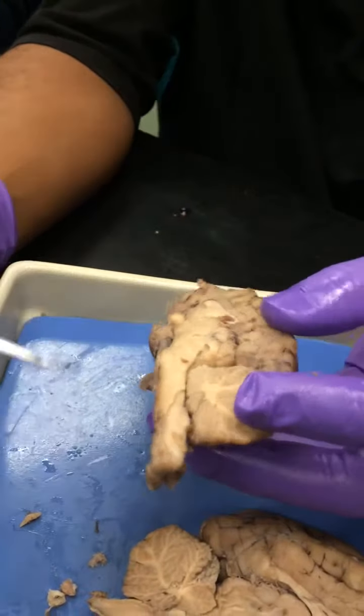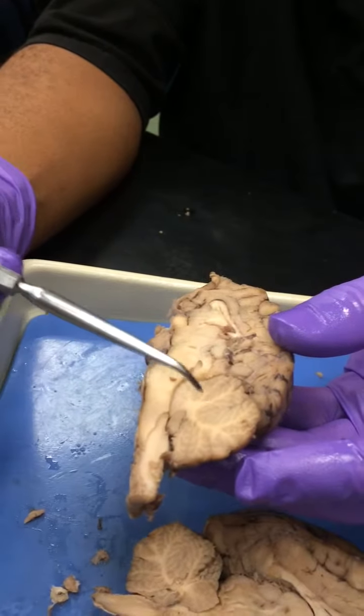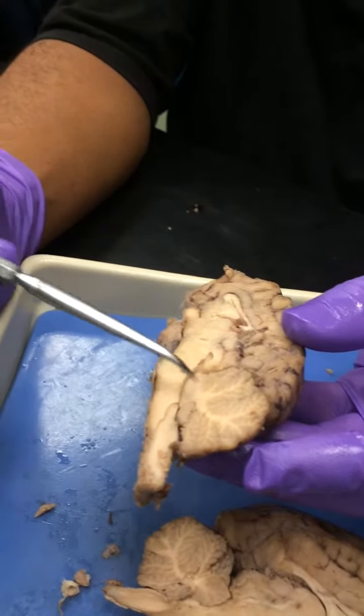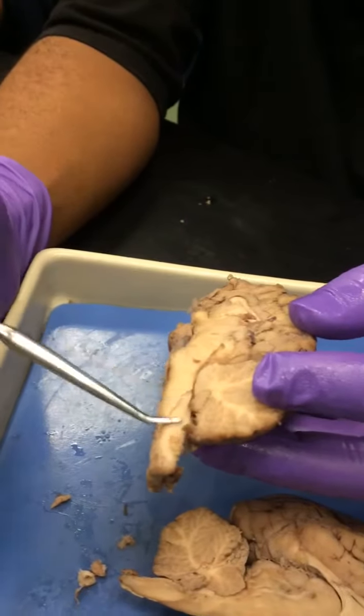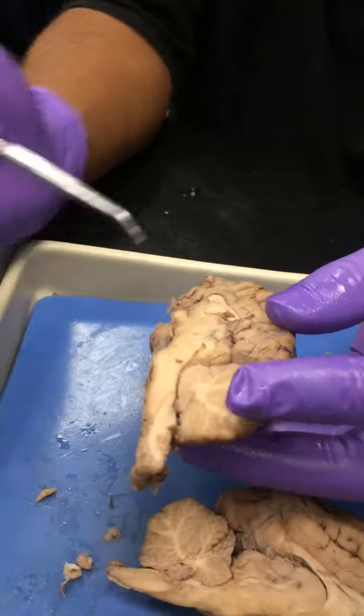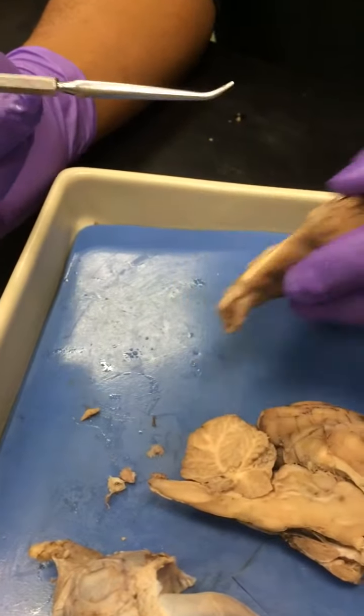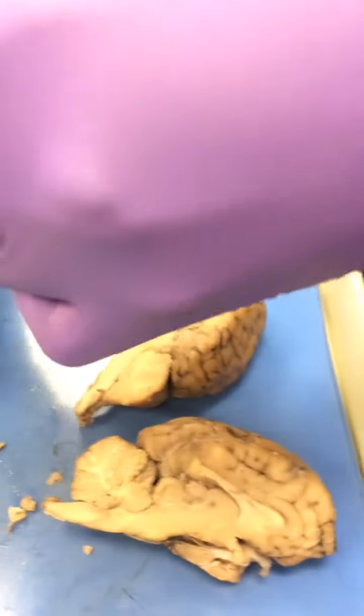Metencephalon. Metencephalon, so this bump here, the pons and the cerebellum. Metencephalon, pons and cerebellum. Myelencephalon. And myelencephalon, the medulla oblongata and the space of the fourth ventricle. And then the meninges, so dura mater. So this is really nice dura mater here.